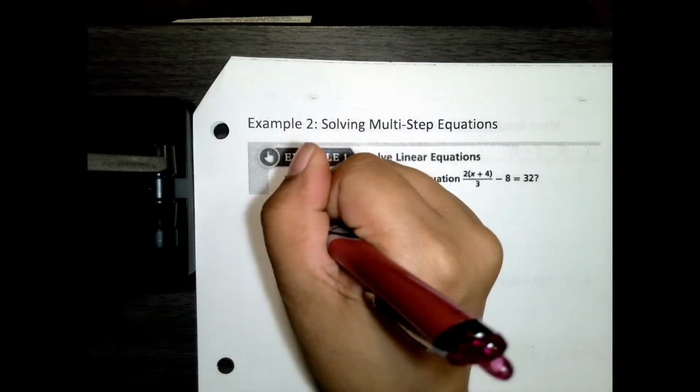Alrighty, that's a much harder one, isn't it? We've got, what is the value of x in the equation 2 times x plus 4 over 3 minus 8 equals 32. There's a lot going on there. So there are 2 ways that we can tackle this. The first way is just to go ahead and just try to get x by itself by just subtracting. So I'm going to show you way 1.